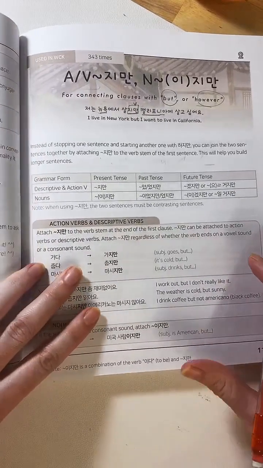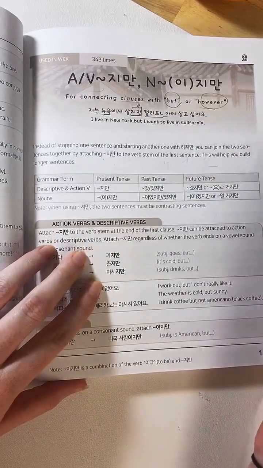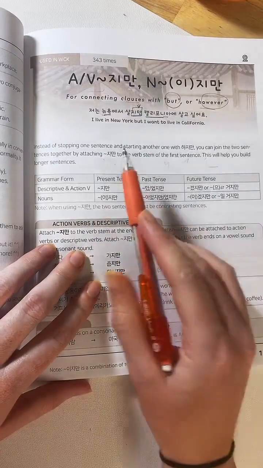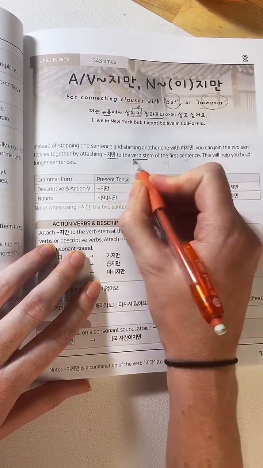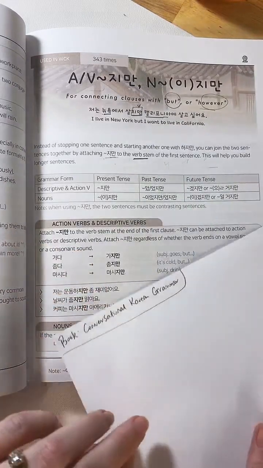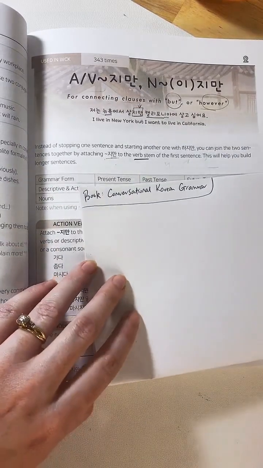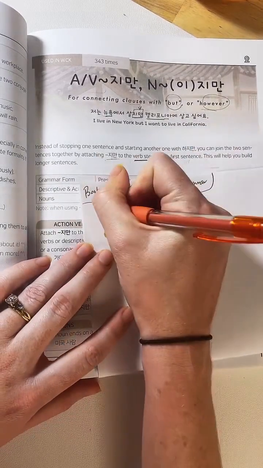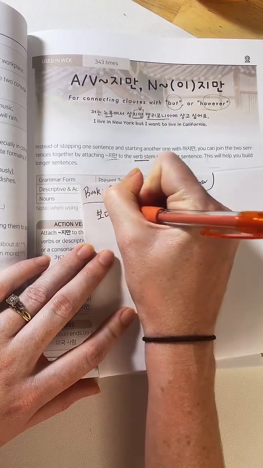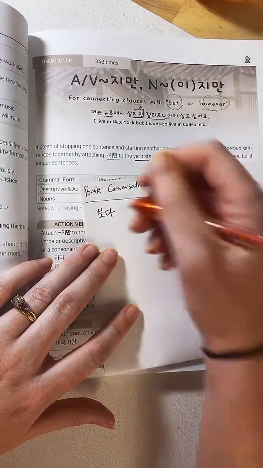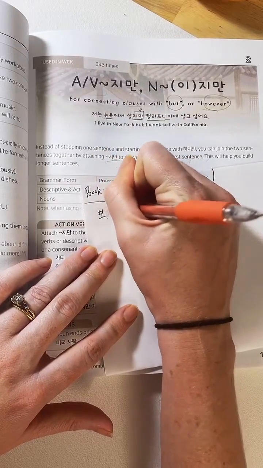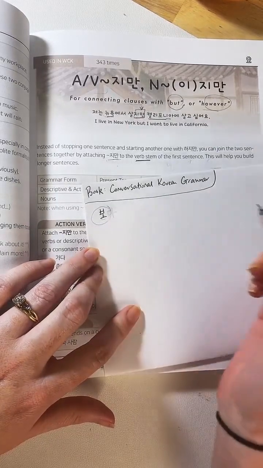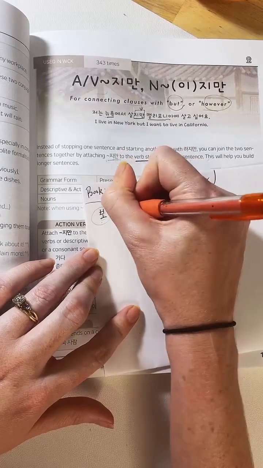Okay, so how is jiman conjugated? You can join two sentences or two clauses together by attaching jiman to the verb stem. If you don't know what the verb stem is, it's simply the verb in its dictionary form with the 다 taken away. So for example, 보다 is a verb meaning to see. The verb stem of 보다 is just 보. You just take off the 다 and you're left with the verb stem. So to the verb stem, you add jiman.